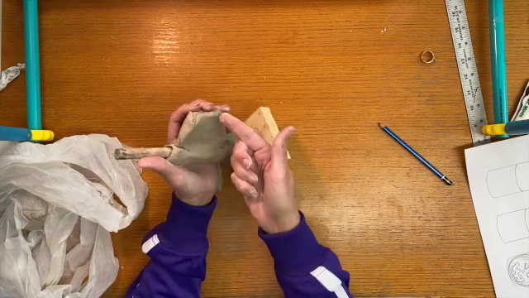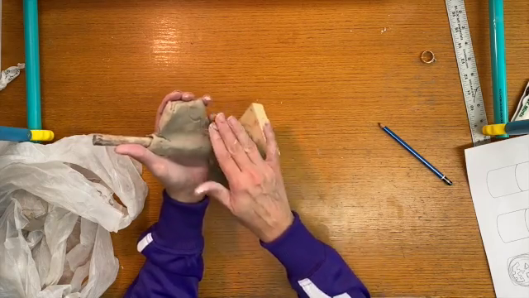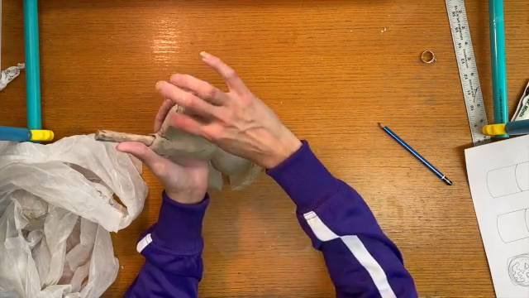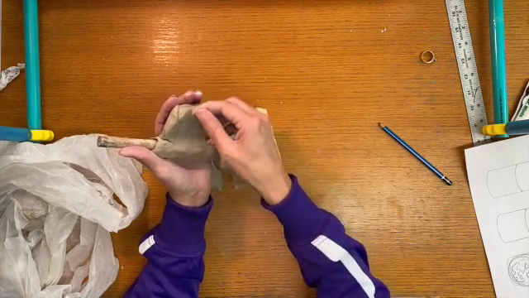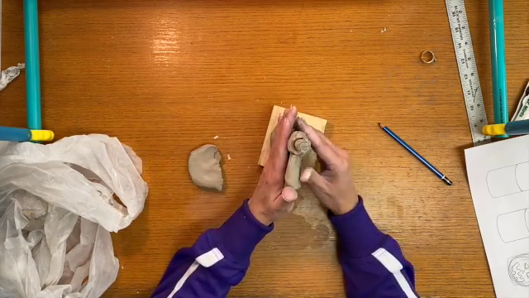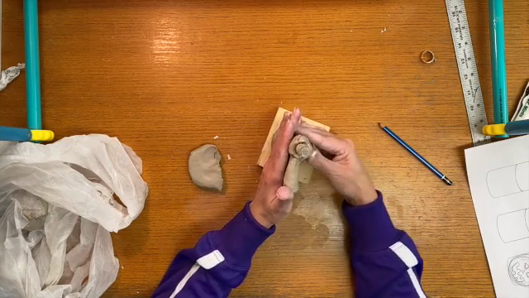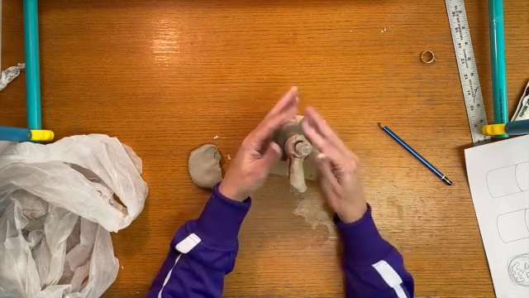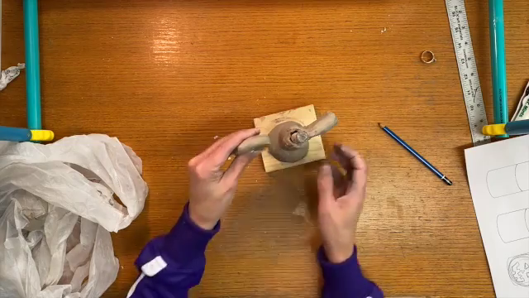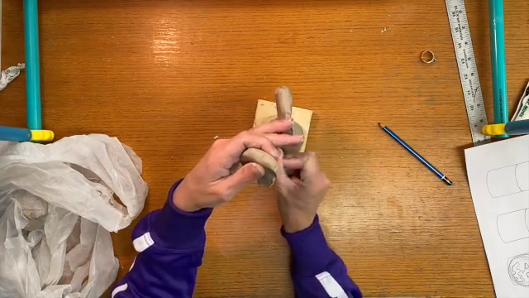Most likely I will come back and I would probably draw in the design that I want for that wing. I'd come back and make it look more like a wing by carving some of this stuff out, but I'm just trying to get it attached just to give you a general idea how this would work. Oh, forgot to score it.